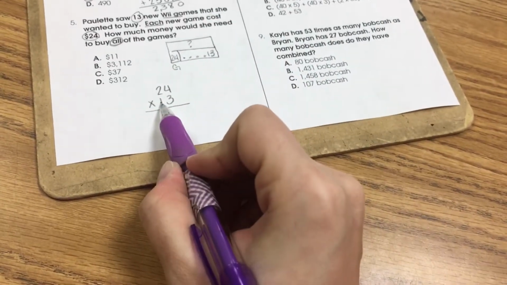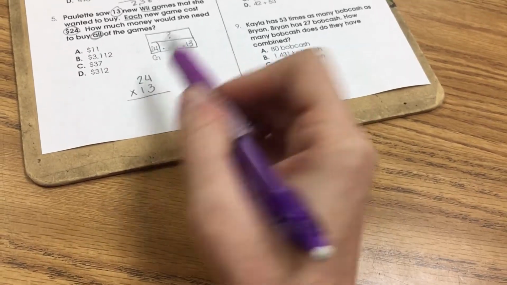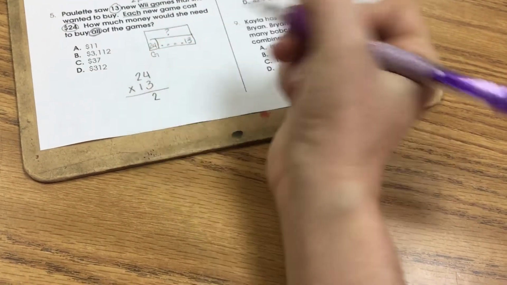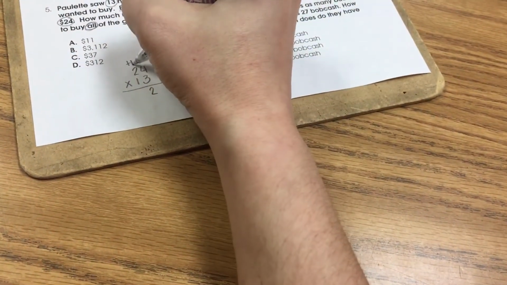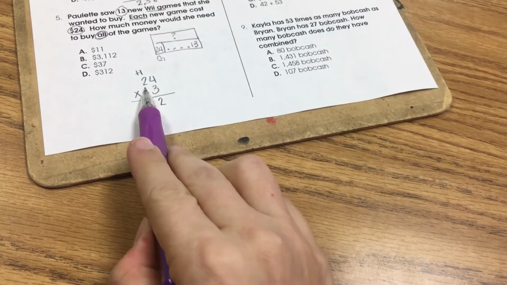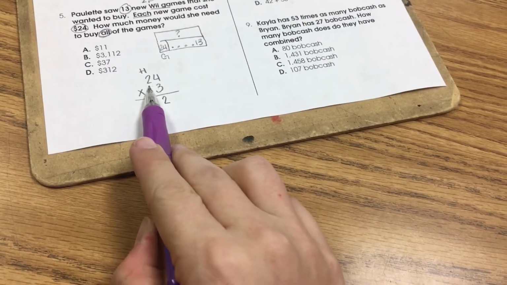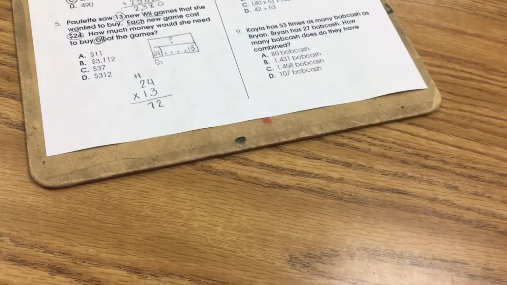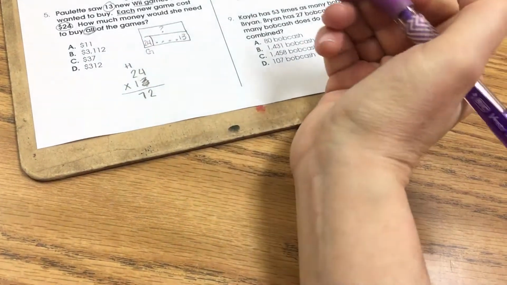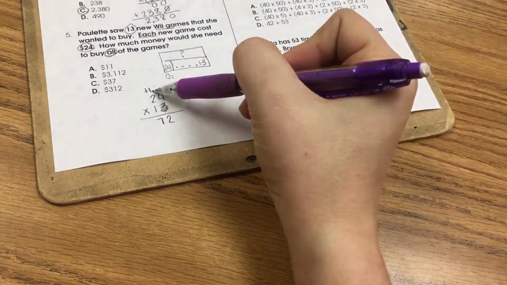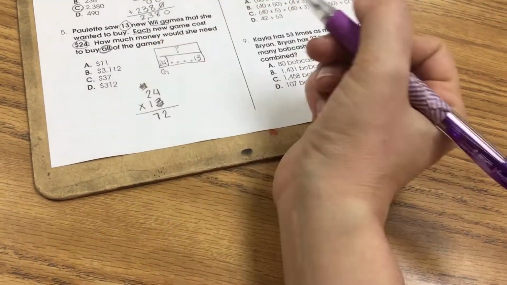Cover up that 1. 3 times 4 is 12, so put your 2, add your 1. Then we have to do 3 times 2, which is 6, plus 1 more is 7. So in our first column, we have 72. We're done with 3, so we scratch that out, but we also had a regrouping, so we need to scratch this out as well.